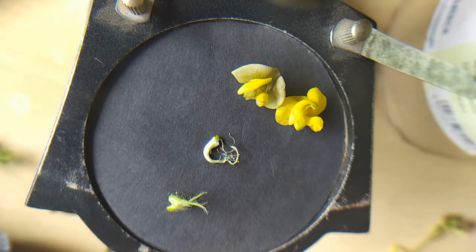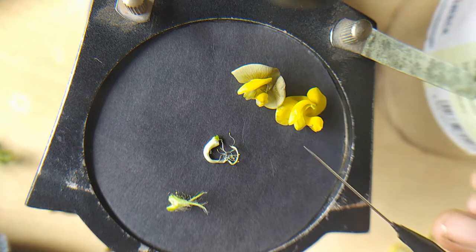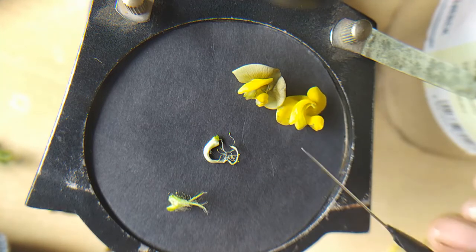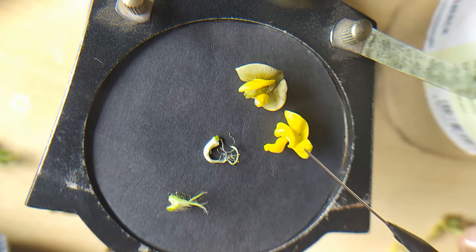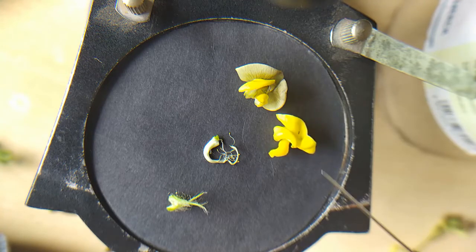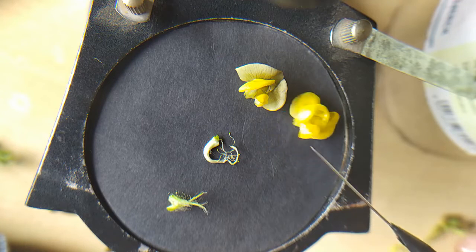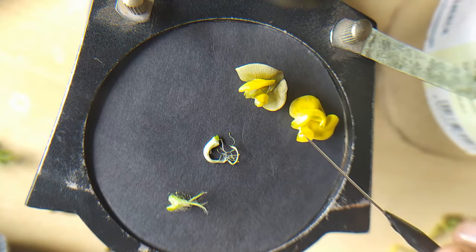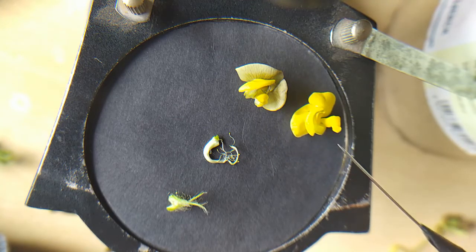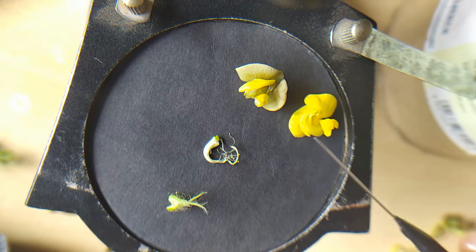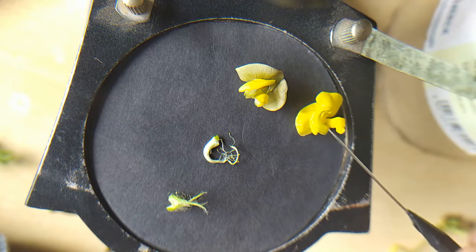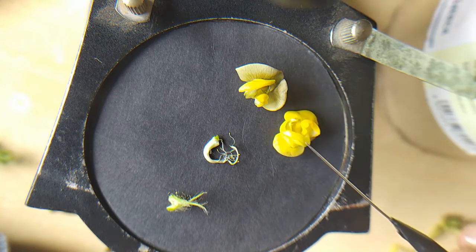In case of pulses, vexillary activation is present. In pulses, 5 petals are present, arranged like this. The outermost is the standard petal. After that there is a pair of wings and a pair of keels. Now after the wings, the innermost portion in which the androecium and gynoecium are enclosed is called the keel.